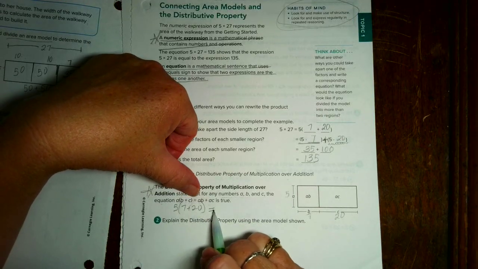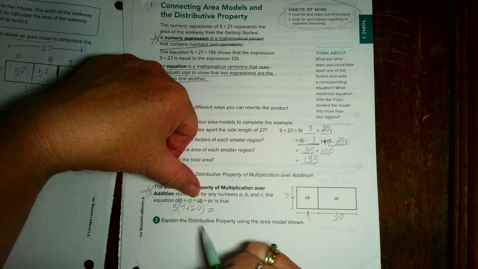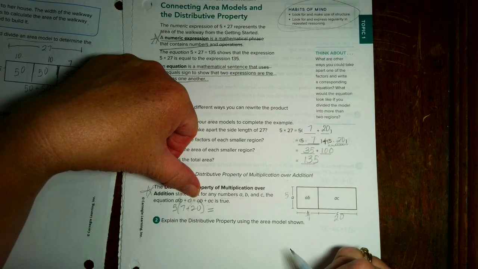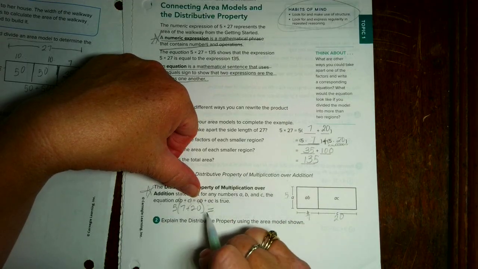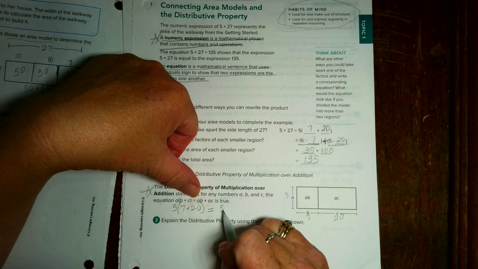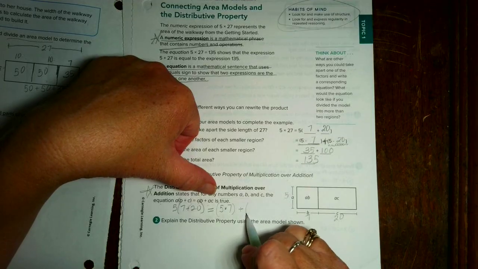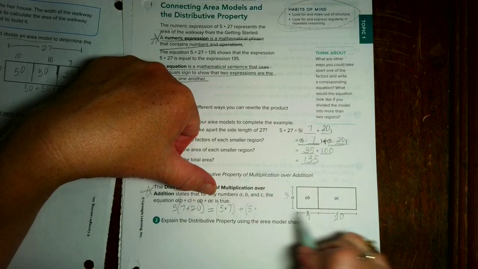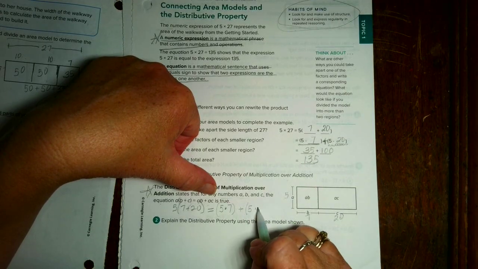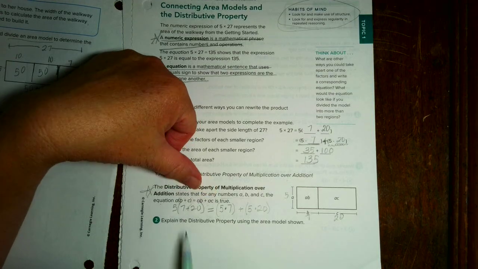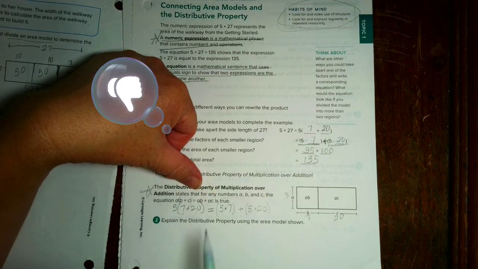And then we're saying it equals A times B. Remember I said when two letters sit next to each other side by side, it means multiply. So A times B, and we're going to add that to A times C, which is 20. So we're doing 5 times 7, then 5 times 20.